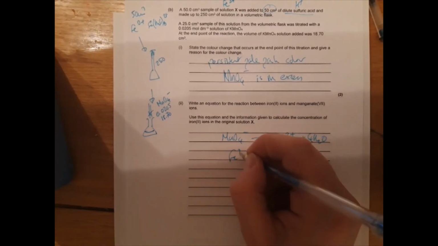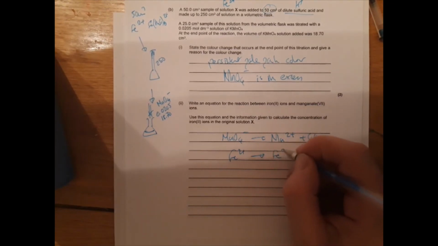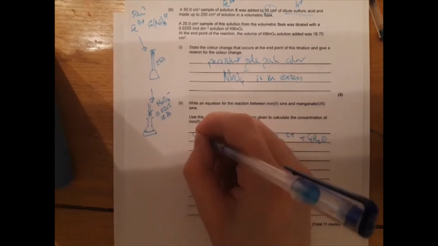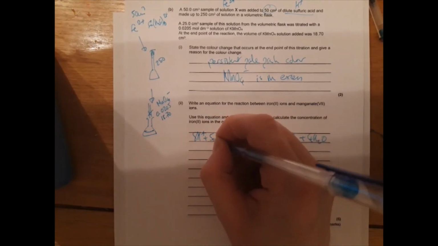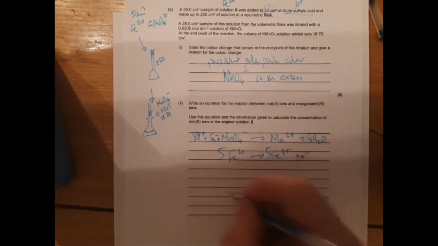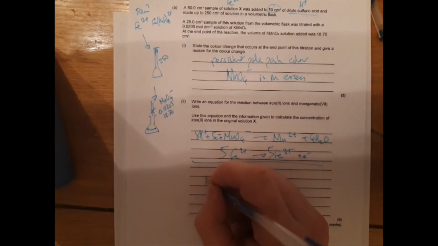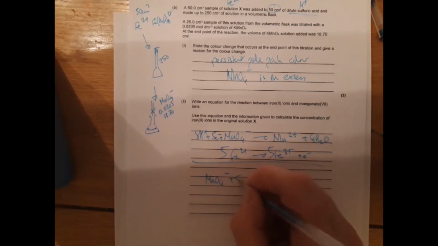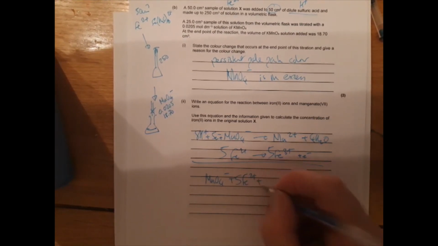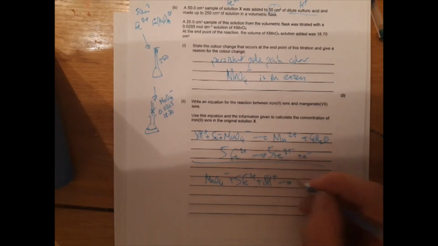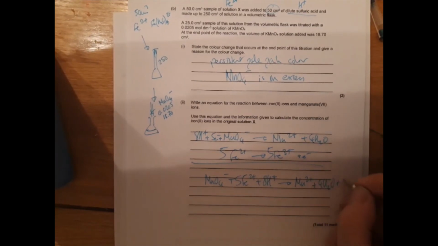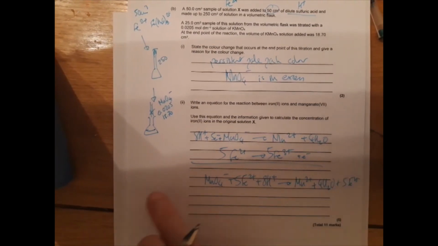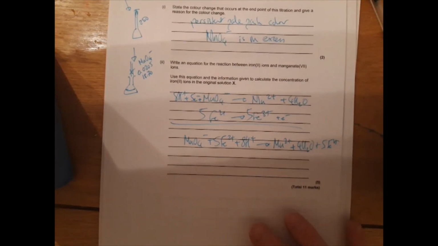The Fe2+ turned into Fe3+. MnO4 minus plus 8H plus plus 5e minus gives Mn2+ plus 4H2O. So you need 5 of these, 5 of these. So the overall equation is MnO4 minus plus 5 Fe2+ plus 8 H pluses, which is why we need the sulfuric acid, makes Mn2+ plus 4H2O plus 5 Fe3+. You should be practiced at that because we did a whole thing on titrations.